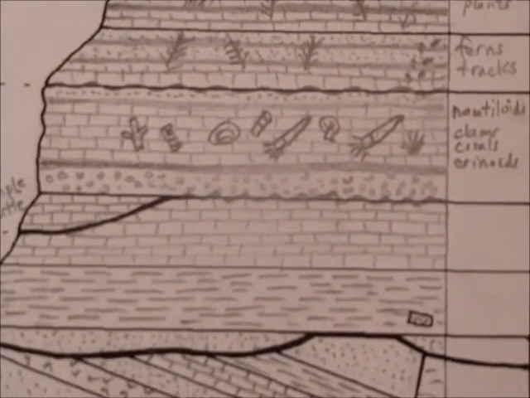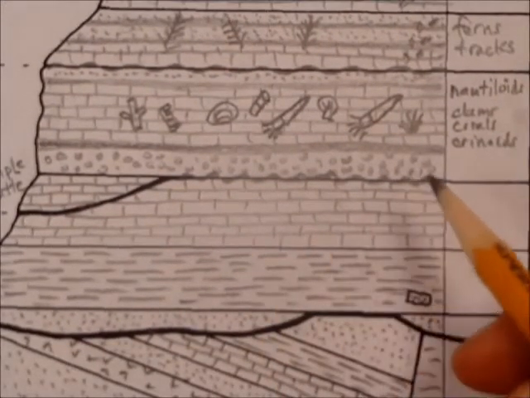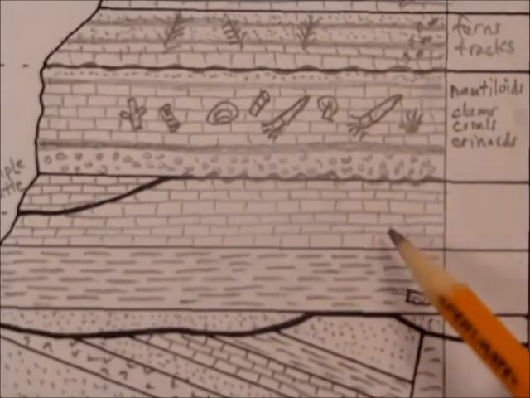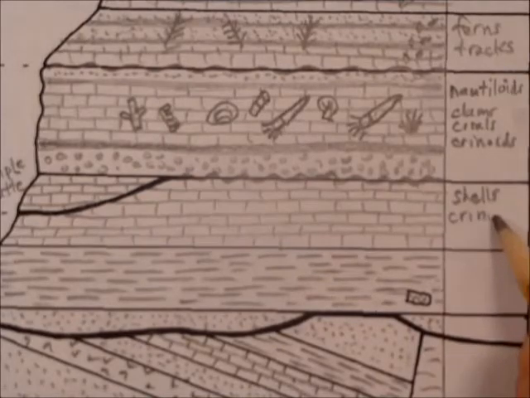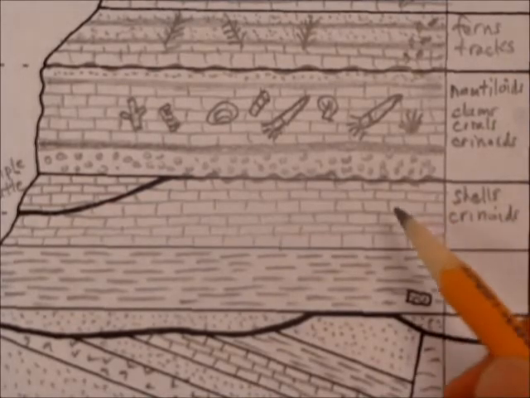Now, even though we have a wiggly line here, we still continue with some marine shells and things here. Shells, crinoids.